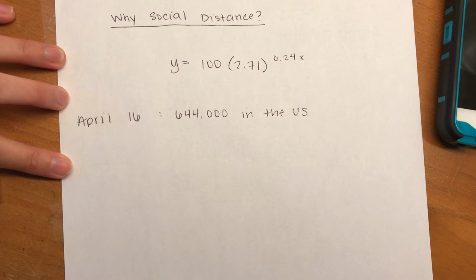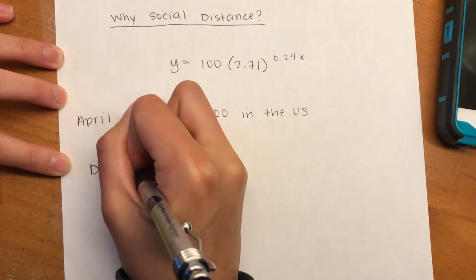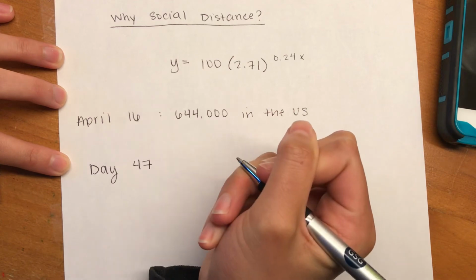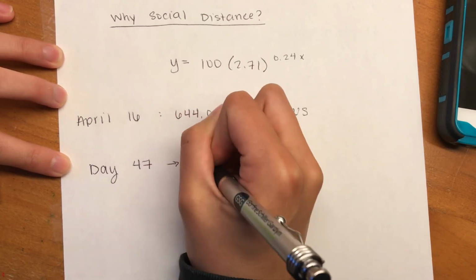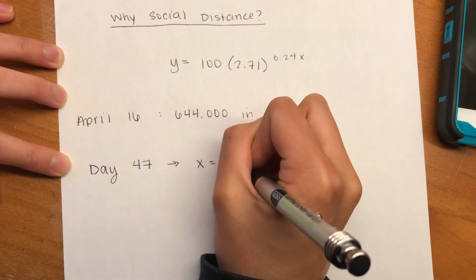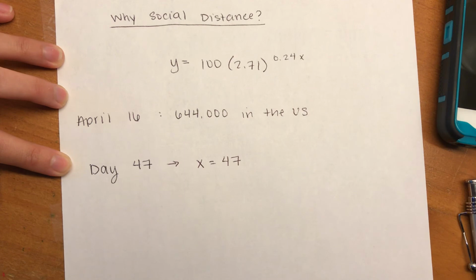So if I add 16 to 31, that would be day 47 on this graph. So we're going to say x equals 47 and substitute this value into my equation.